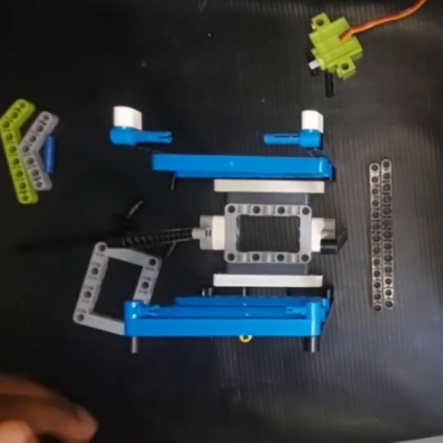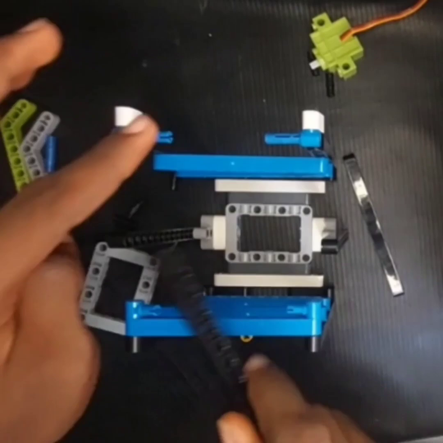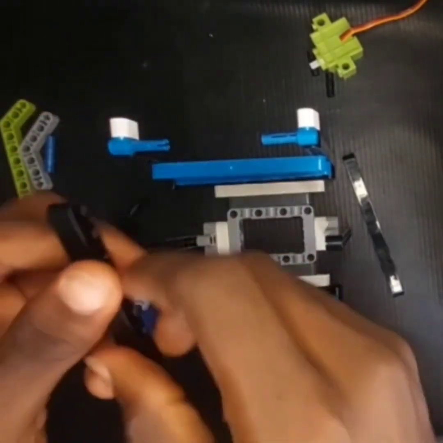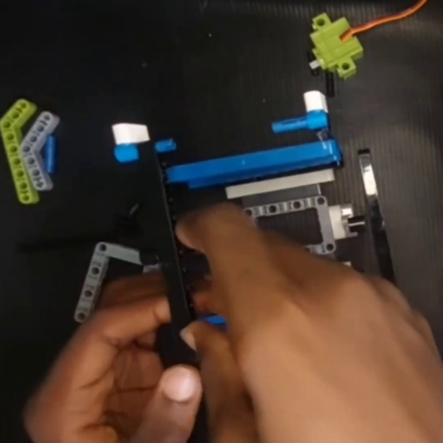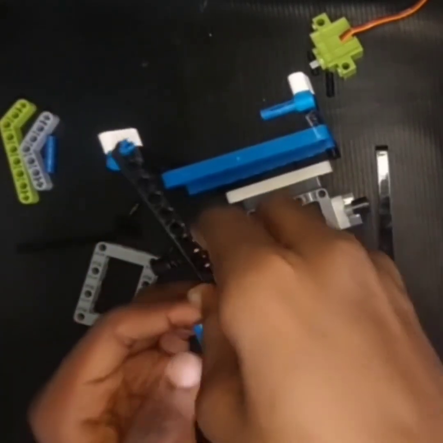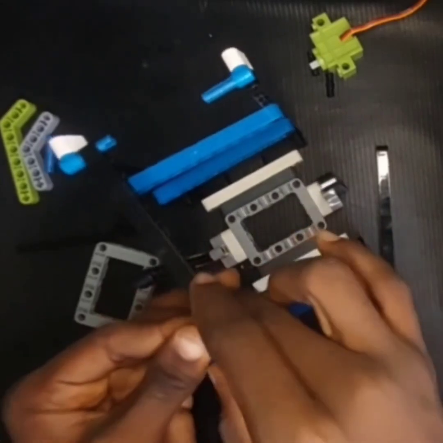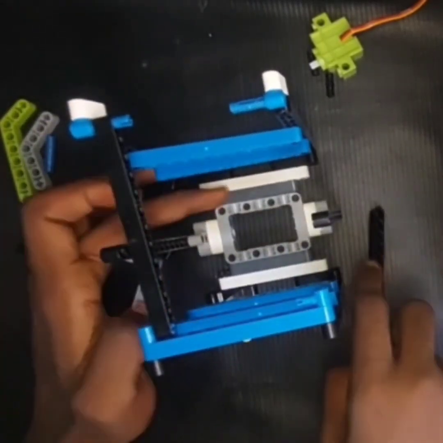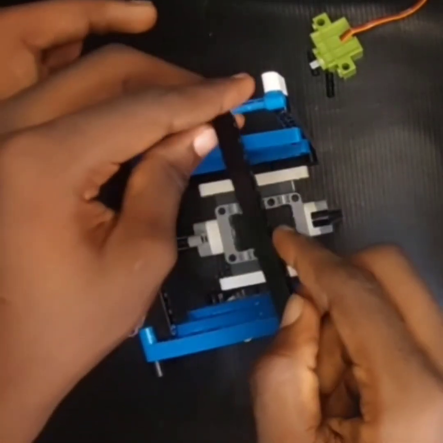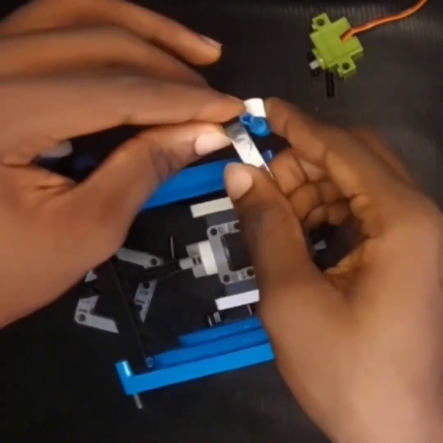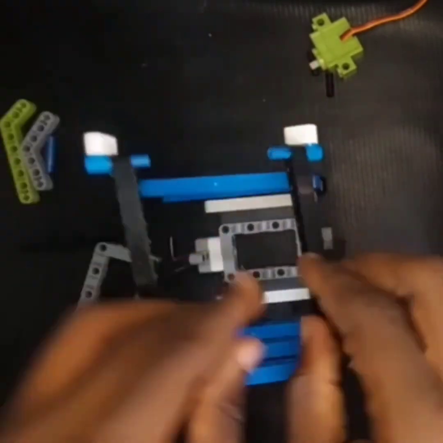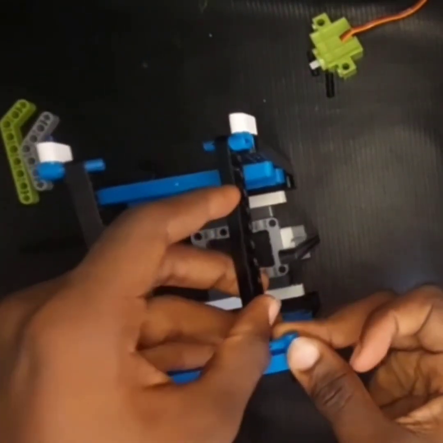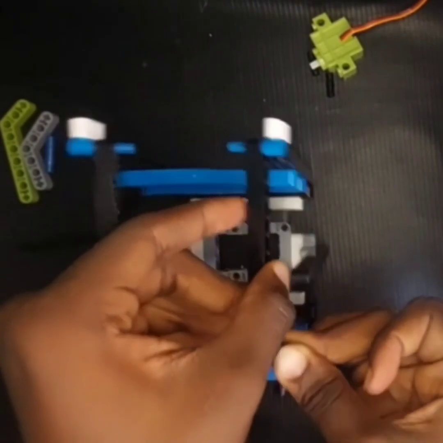Now the very next thing we are going to be doing is to add the two 1 by 13 beams. We are going to connect this to this using 1 by 13 beam. We have this here, another one here. Here also.